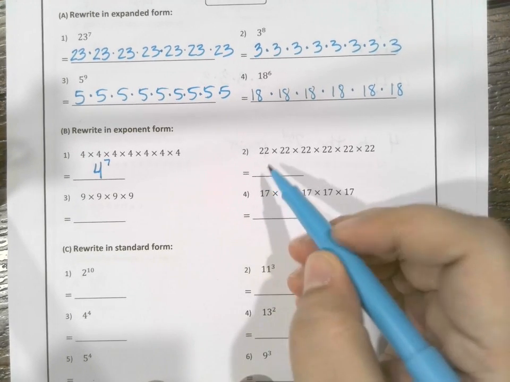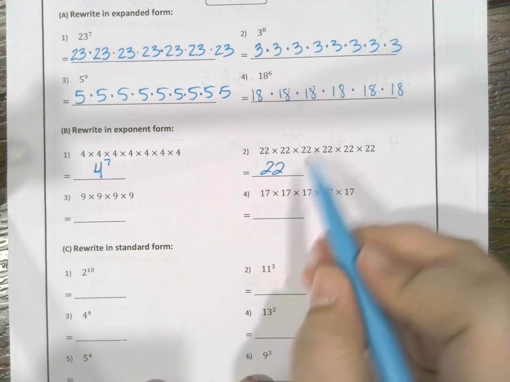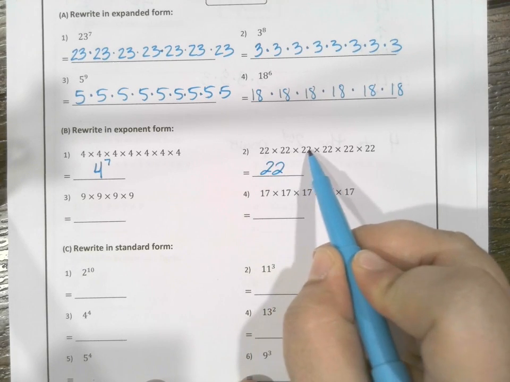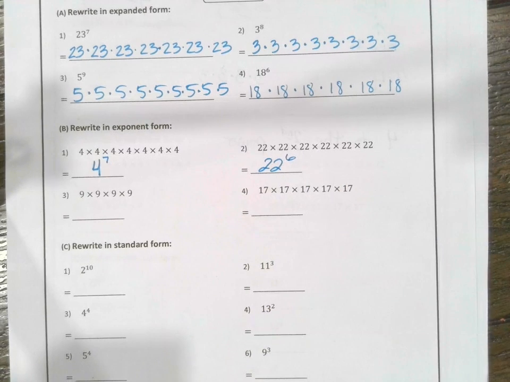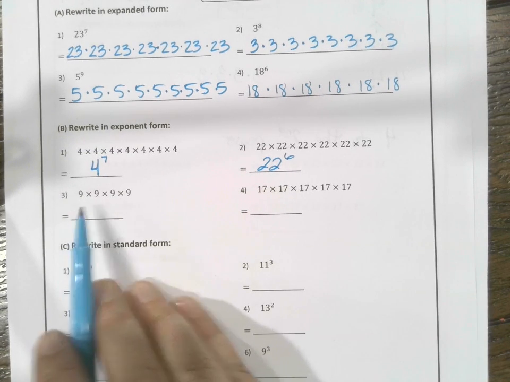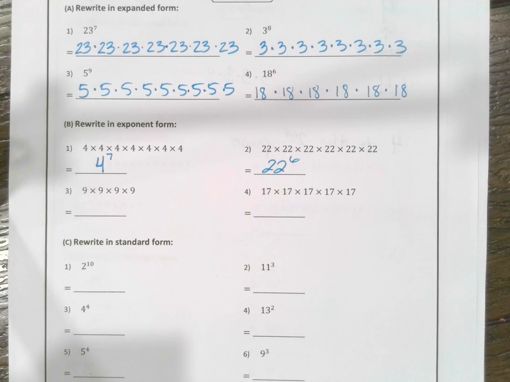All right, here, number 2, the base number is 22. The exponent is 1, 2, 3, 4, 5, 6. Pretty easy. Go ahead and pause the video, do this number 3 and number 4 on your own, and then unpause and see how you did.